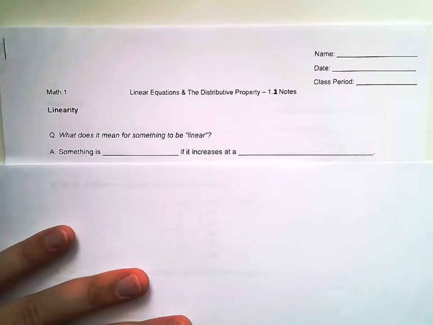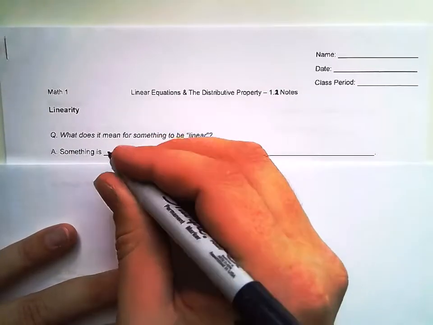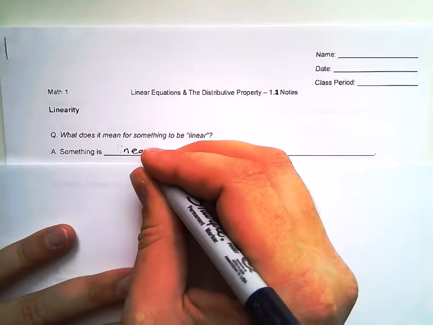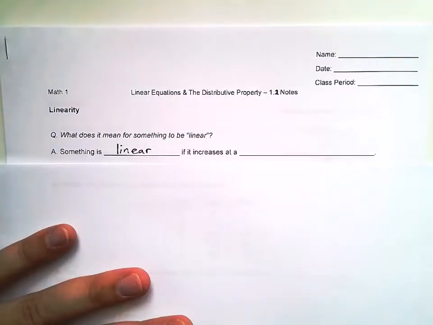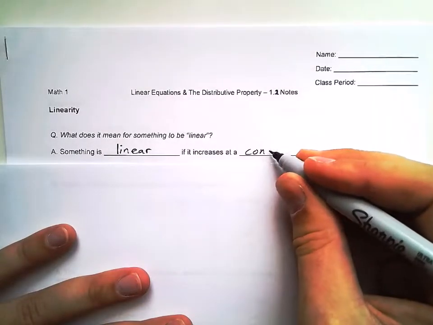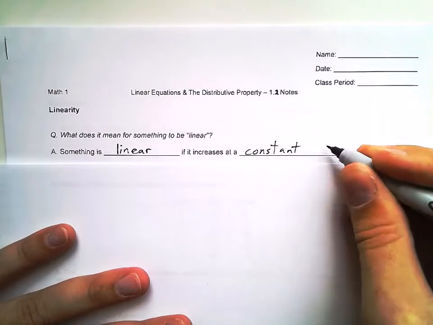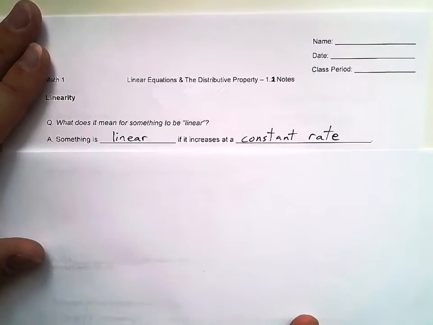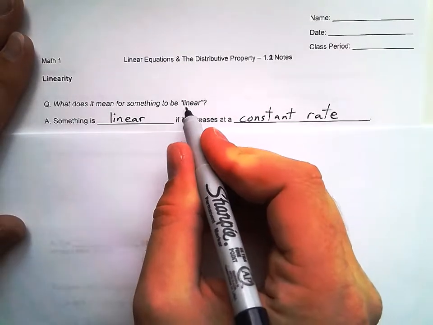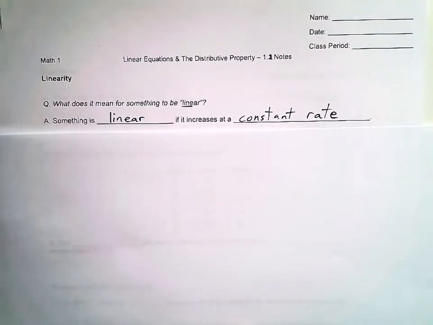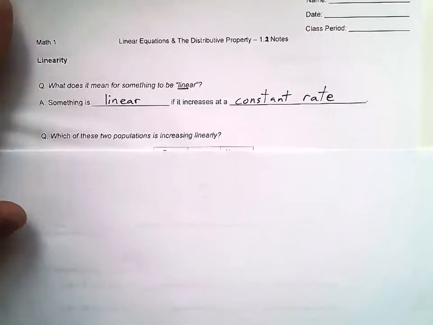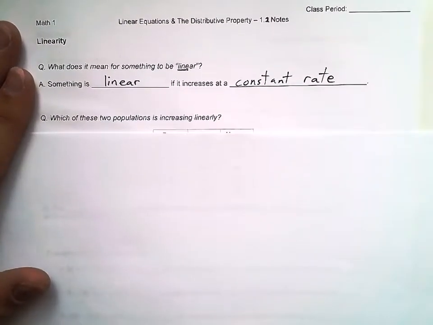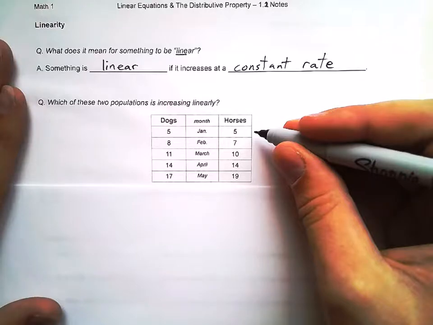What does it mean for something to be linear? Something is linear if it increases at a constant rate. We'll see what that means in a second. A constant rate is also connected to the word line, linear. Which of these two populations is increasing linearly? This will show what we mean by constant rate.